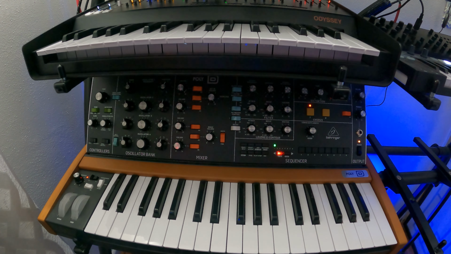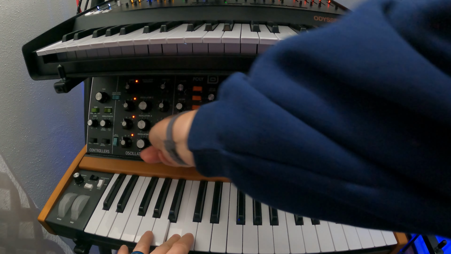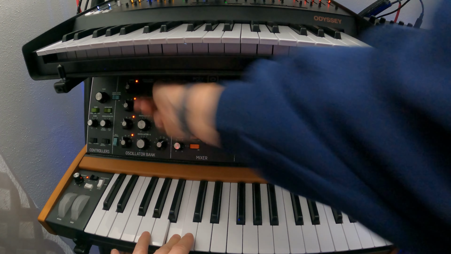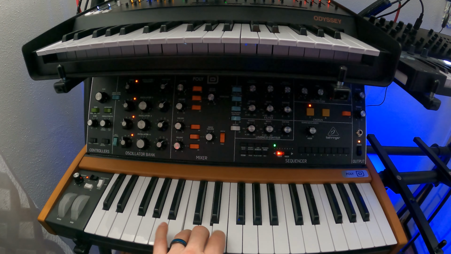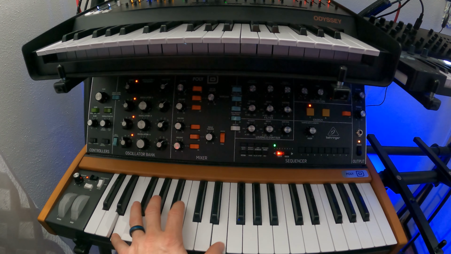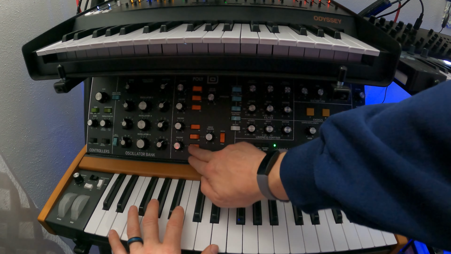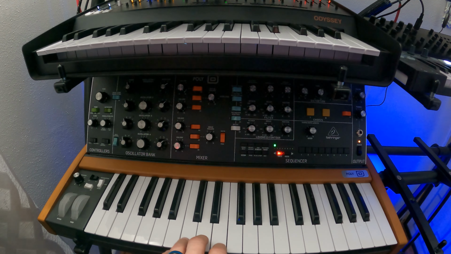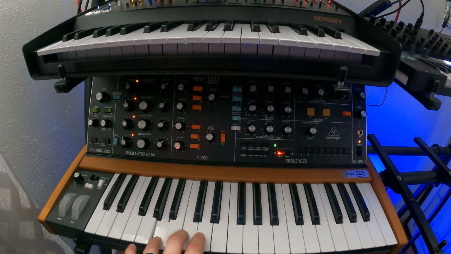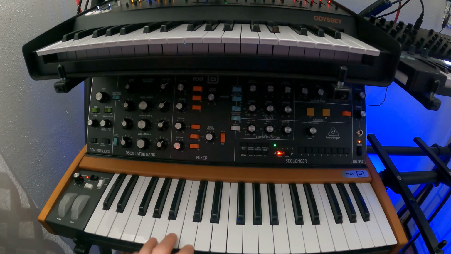Had to get it tuned again. Remember, it's analog. As temperatures change, humidity changes, your patch settings will change. So basically, if you just had the Minimoog and you just wanted to hear the Minimoog, that would be the Minimoog.